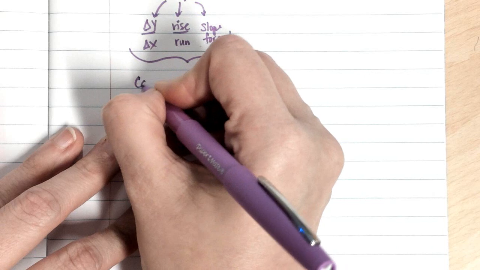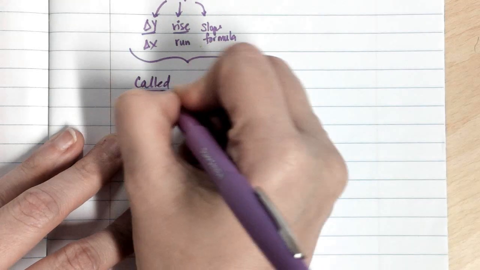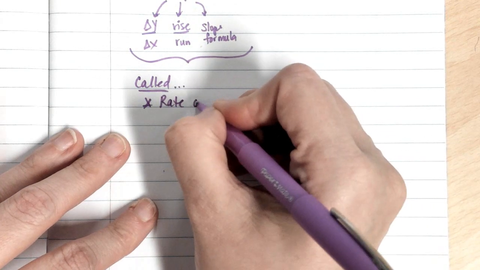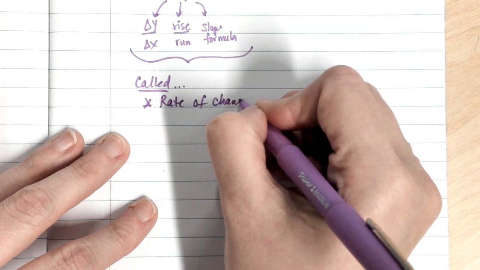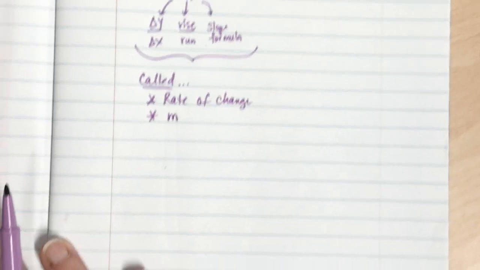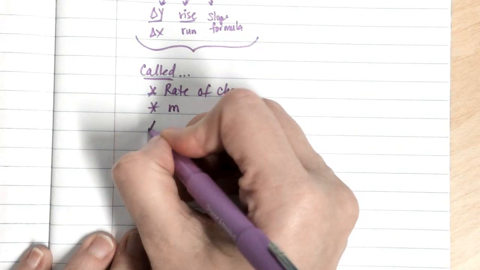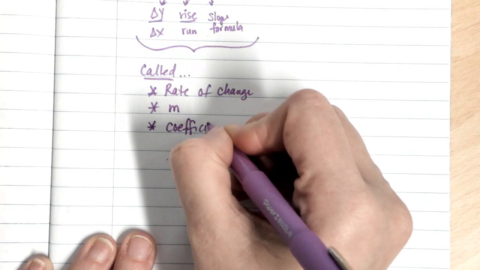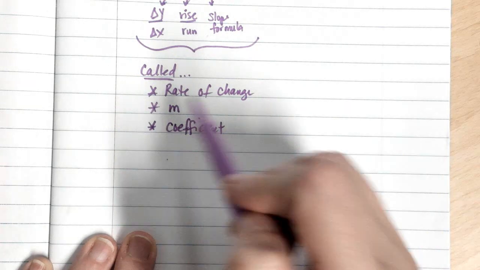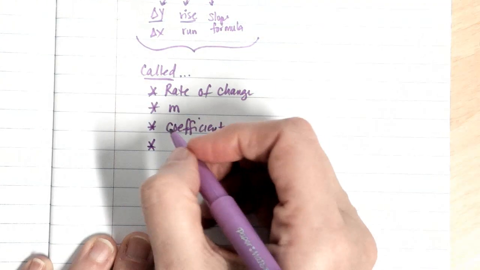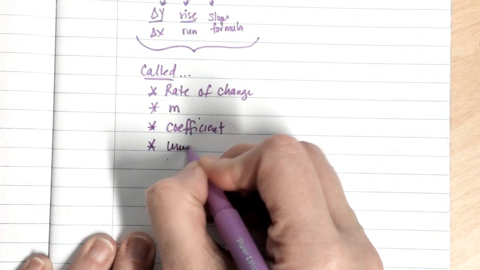So we also have, it's called rate of change. It's called m, like from up here in the slope formula, it's called m. Okay. It's called the coefficient. The coefficient is any number that's in front of a letter. Okay. So in slope-intercept form, it's called the coefficient. Okay. It's also called unit rate.